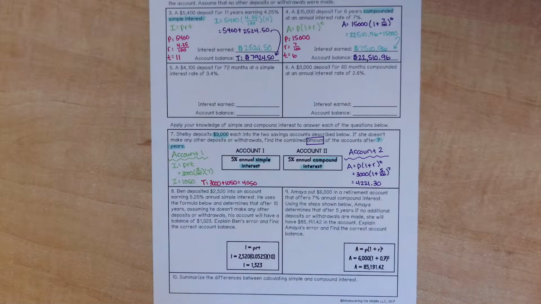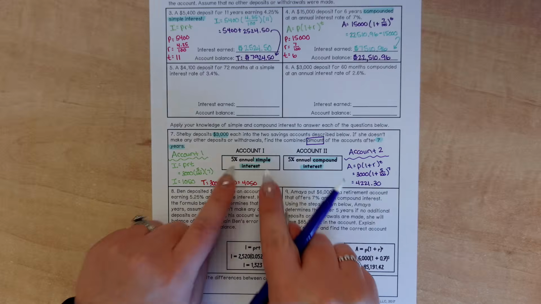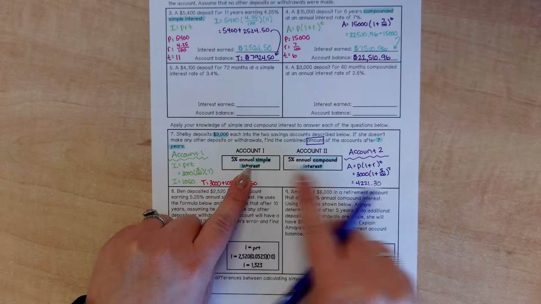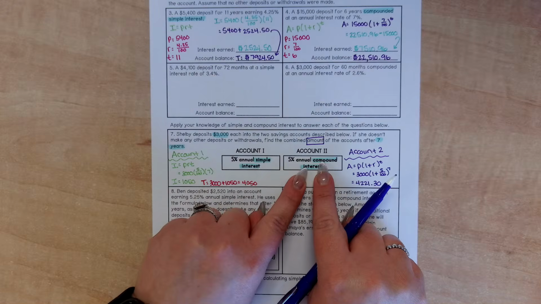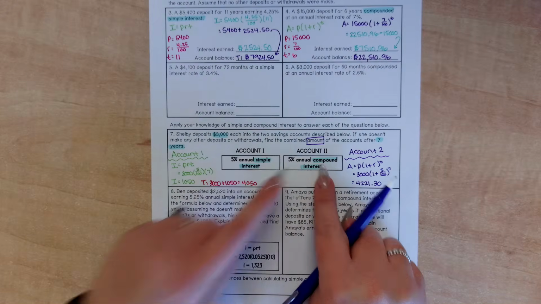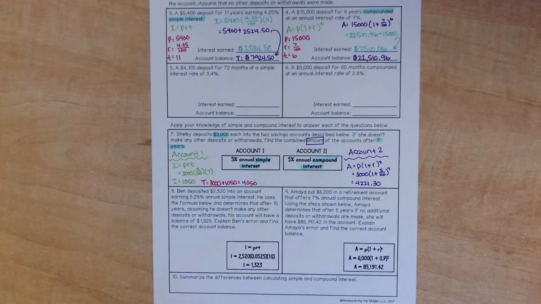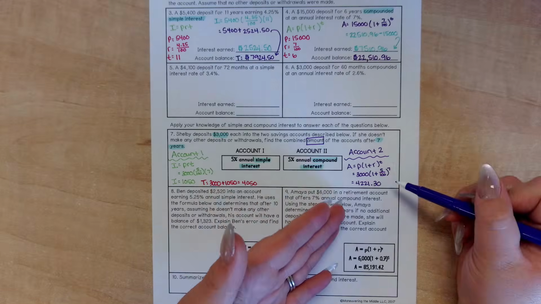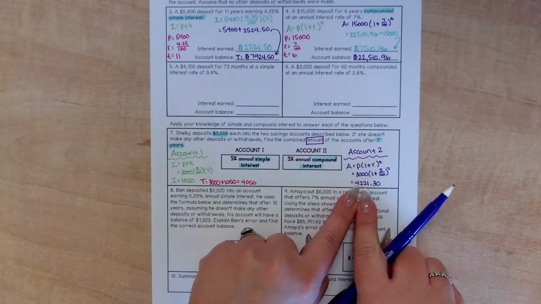It says find the combined amount. That means the combined total. Amount means total. So account 1 had simple interest. Account 2 had compound interest. Compound interest solves for a total. That's what we wrote on our first page. So once I solved account 2, I stopped.